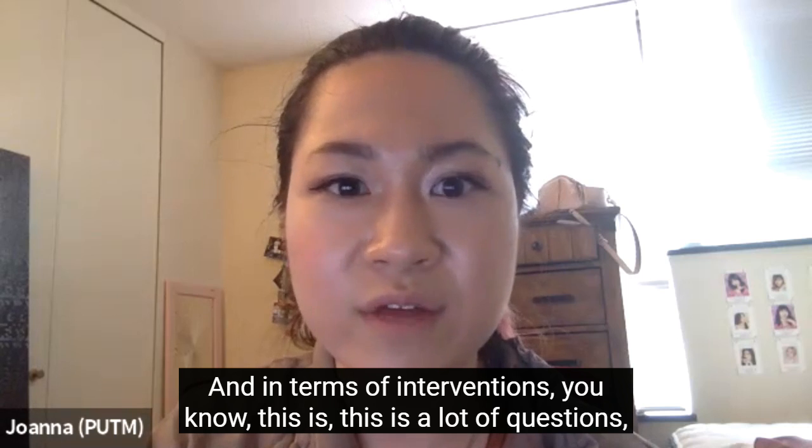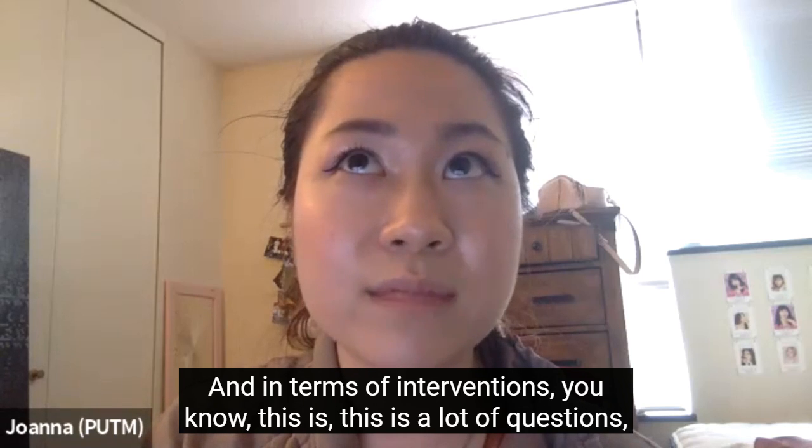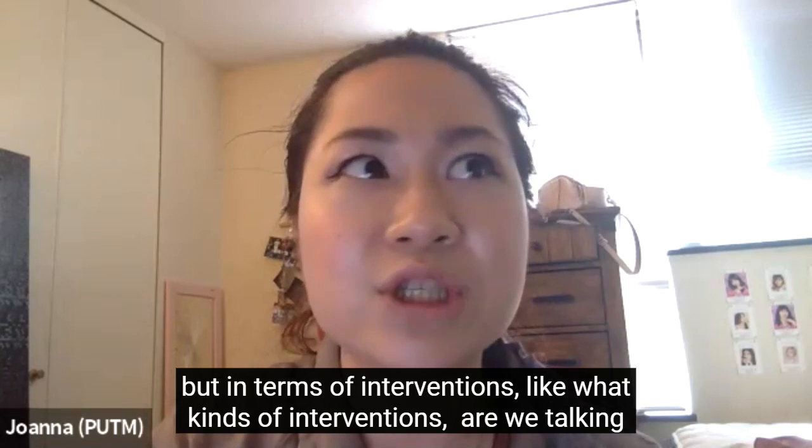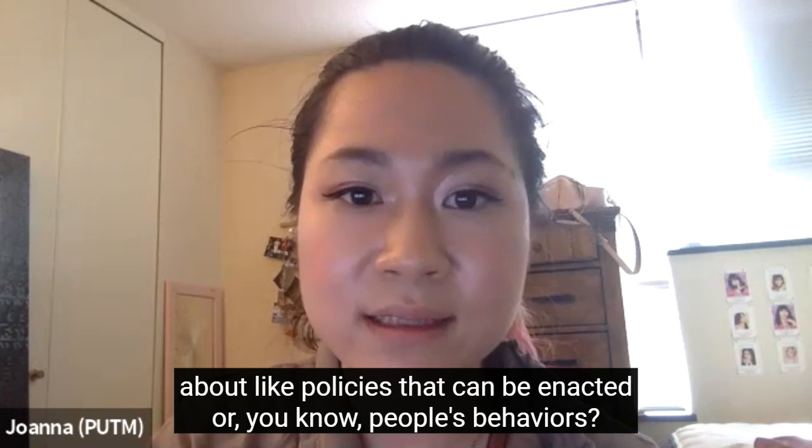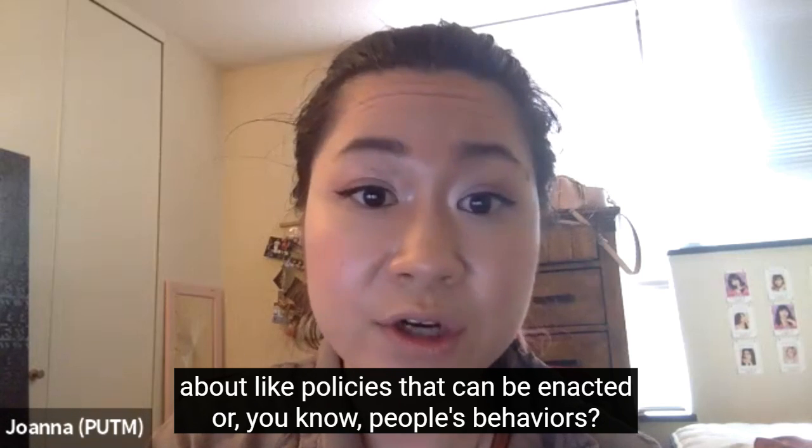And in terms of interventions, this is a lot of questions, but what kinds of interventions are we talking about? Policies that can be enacted, or people's behaviors?